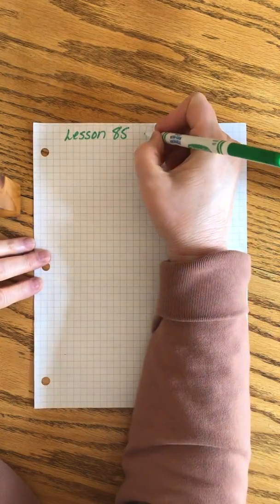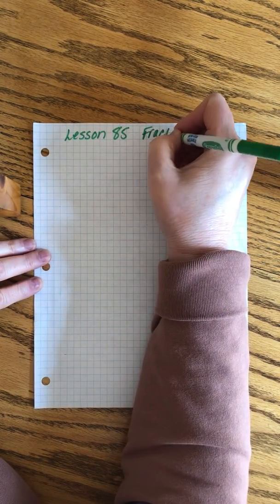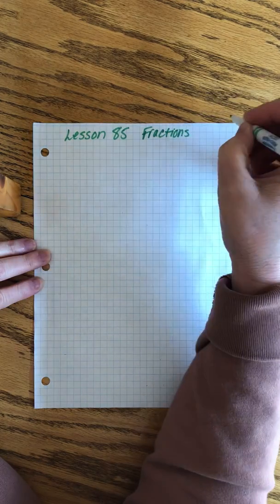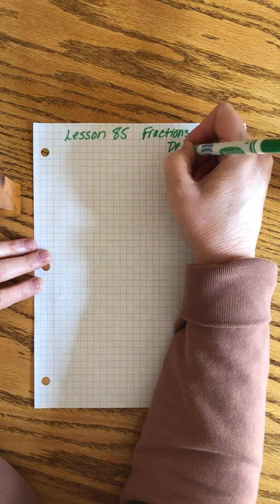Saxon Math 7-6, Lesson 85. Fractions and decimals.